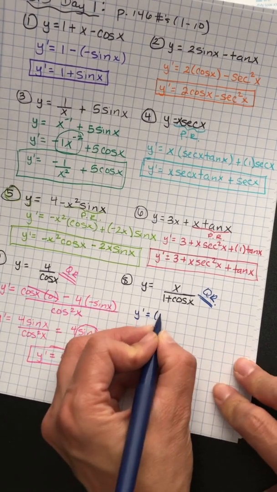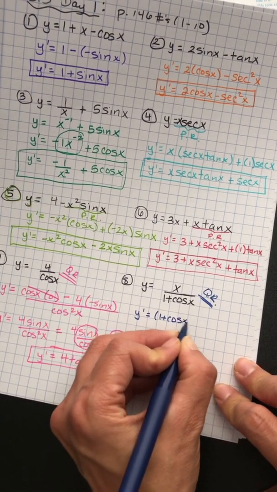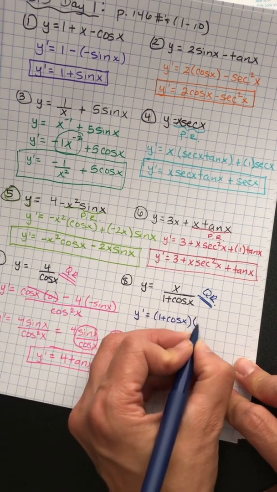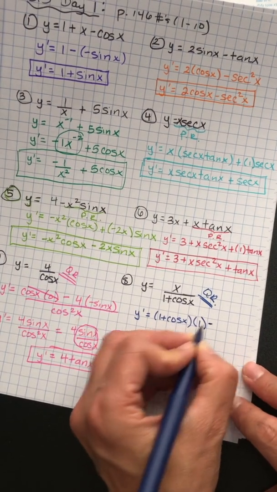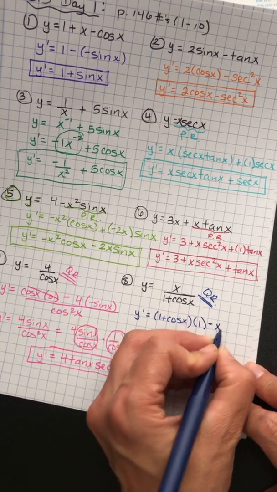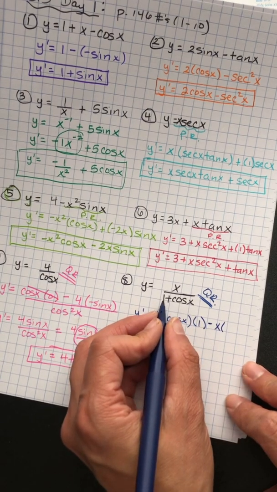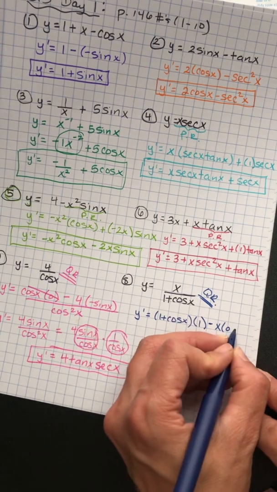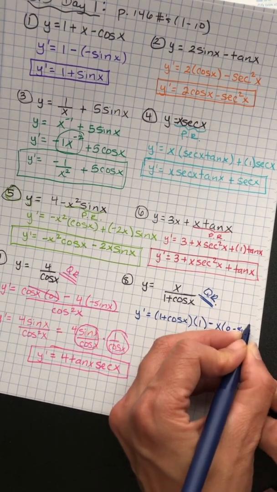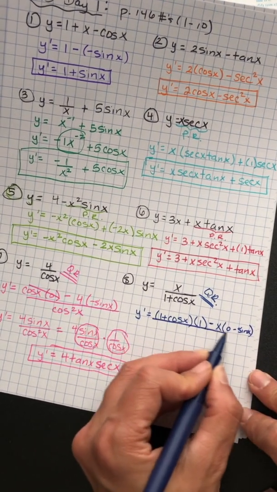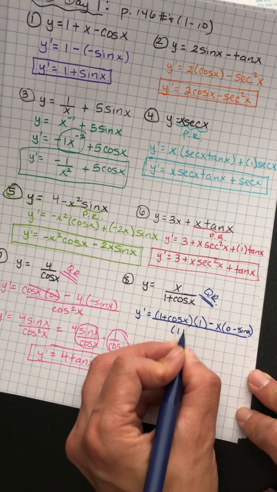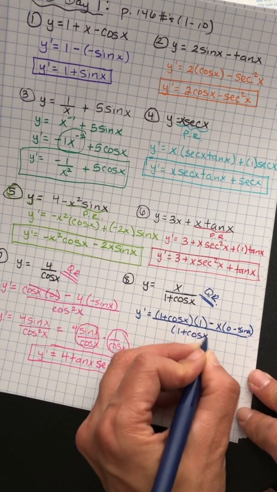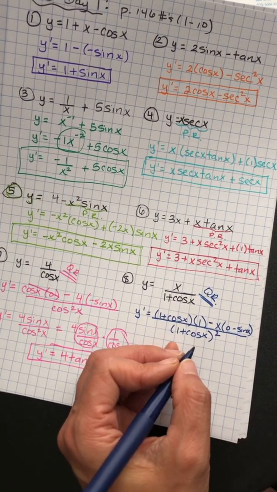So the low is 1 plus cosine x. The derivative of the high, derivative of x, would be 1, minus high, derivative of the low, derivative of 1 is 0. Derivative of cosine x is negative sine x, all over low squared. So 1 plus cosine x quantity squared.